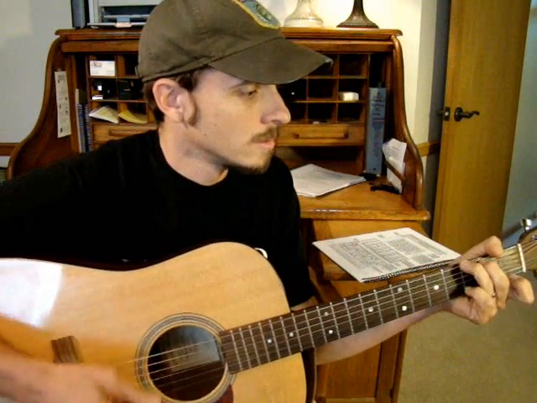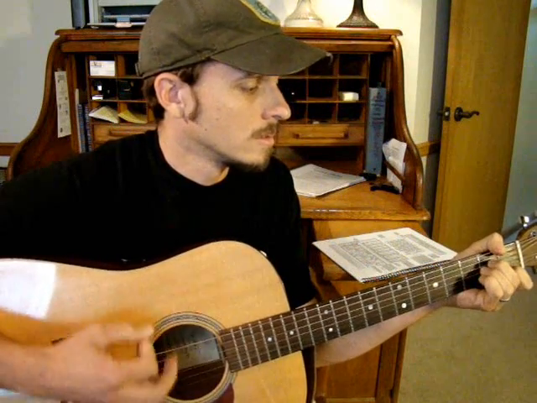How it keeps coming back to this chord here. Back to the root. Okay, so that one comes back to this key of A minor.